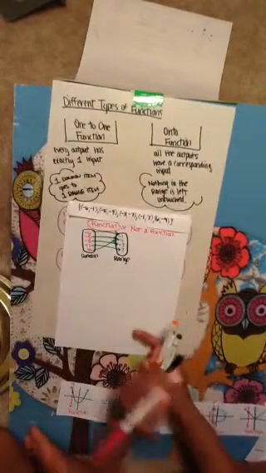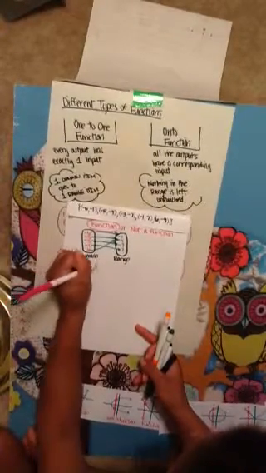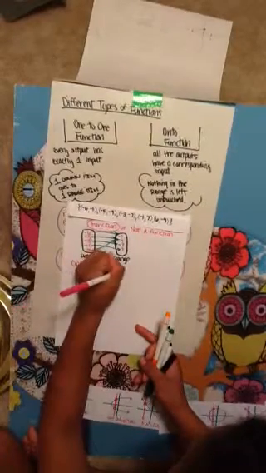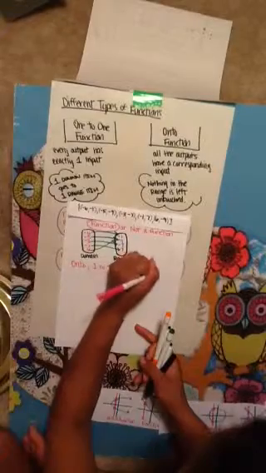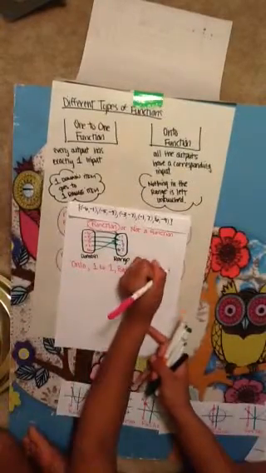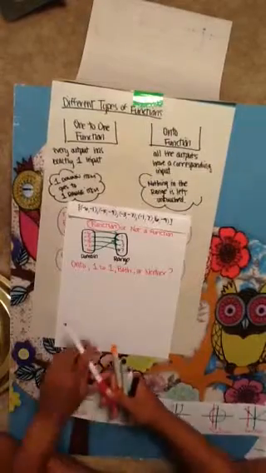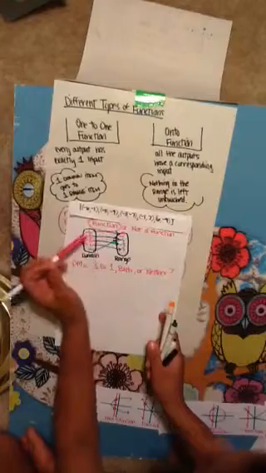Okay, the next question: is this graph onto, one-to-one, both, or neither? Okay, one-to-one is the easiest to do right off the bat. The idea is that everything just goes to one thing.